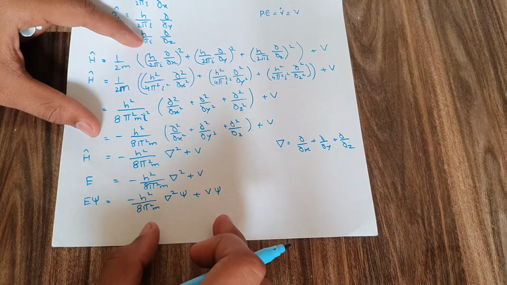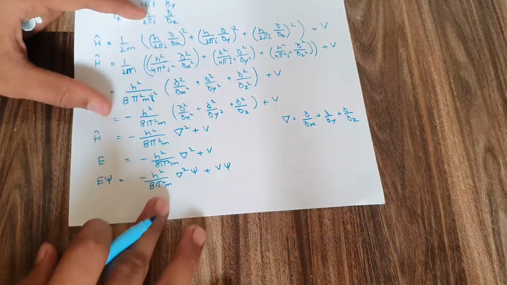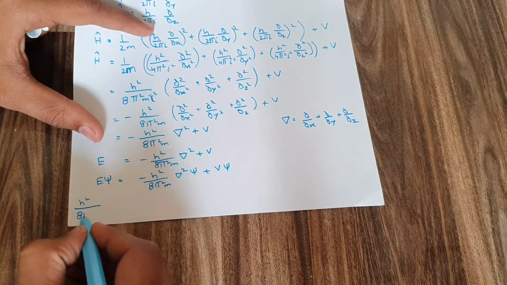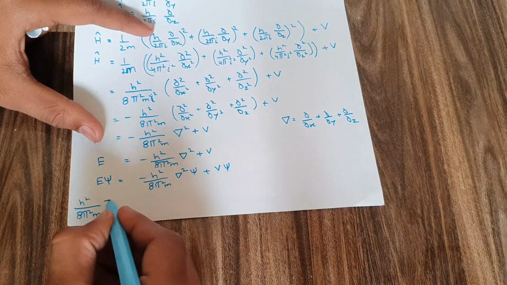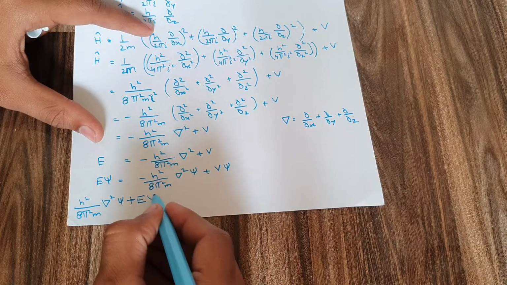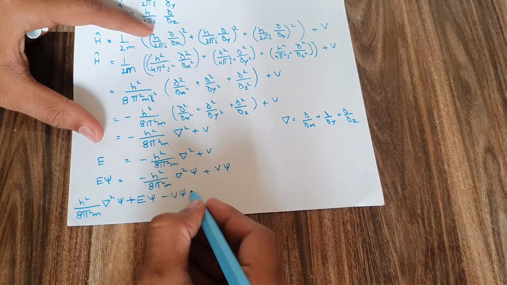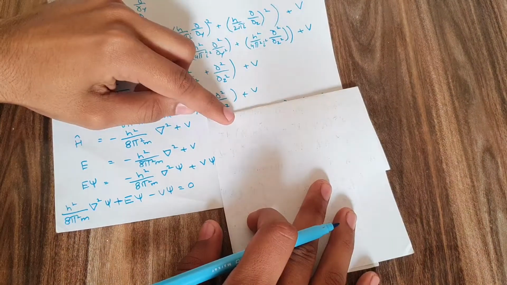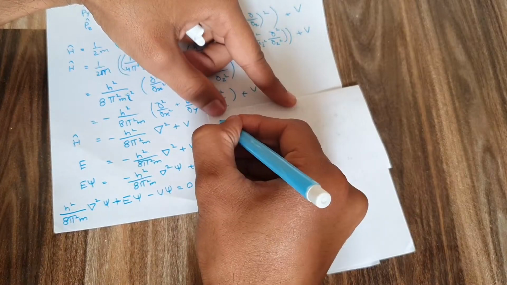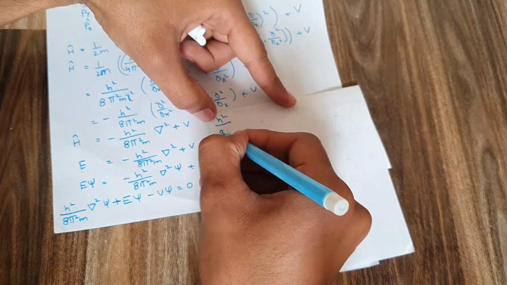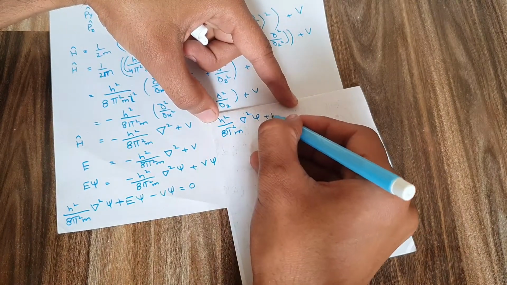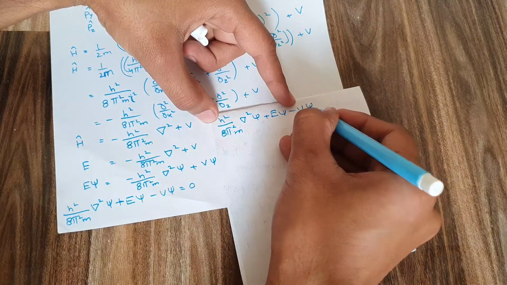Now if I take these both to the left hand side of the equation, what will happen? Taking this part, it will form h squared over 8 pi squared m del squared psi, plus E psi, and this will form minus V psi equal to 0. Writing it down on the next page: h squared over 8 pi squared m del squared psi plus E psi minus V psi is equal to 0.